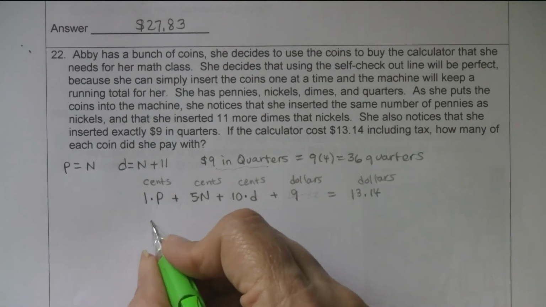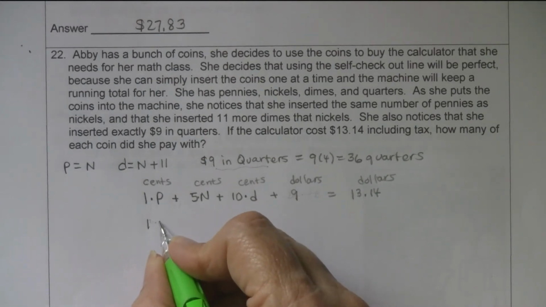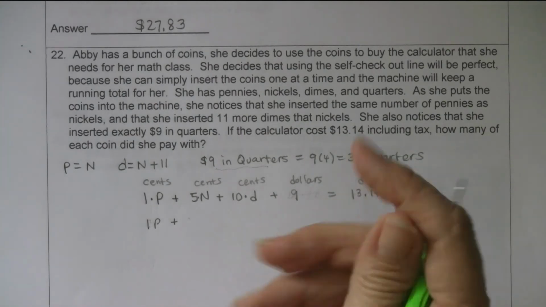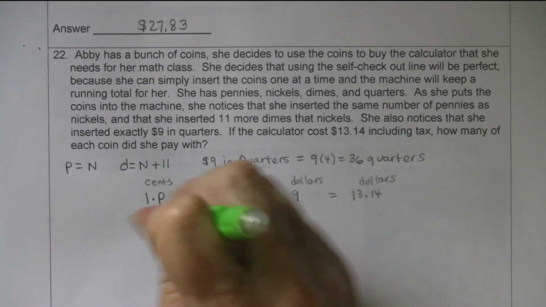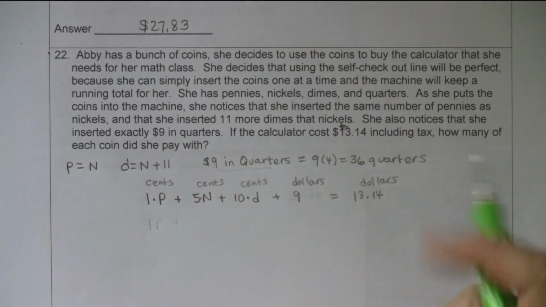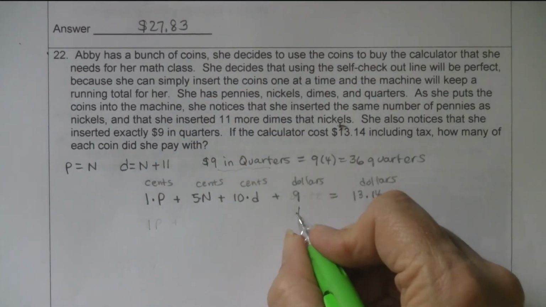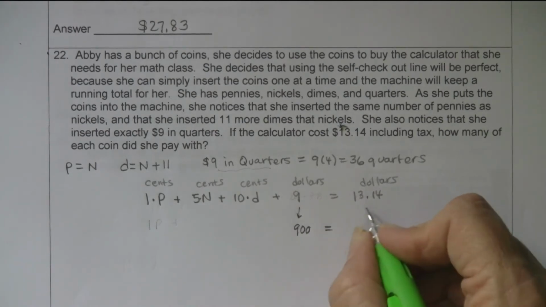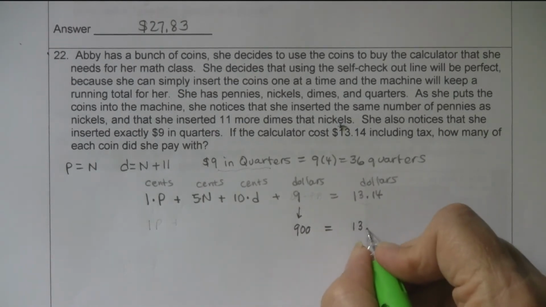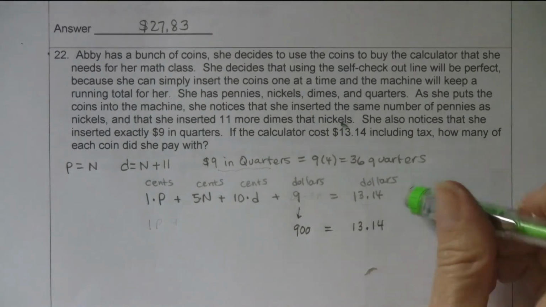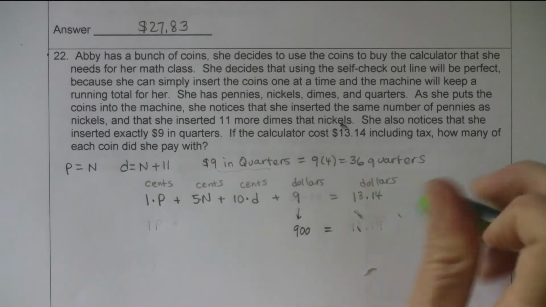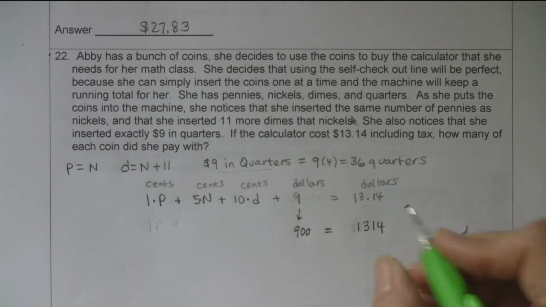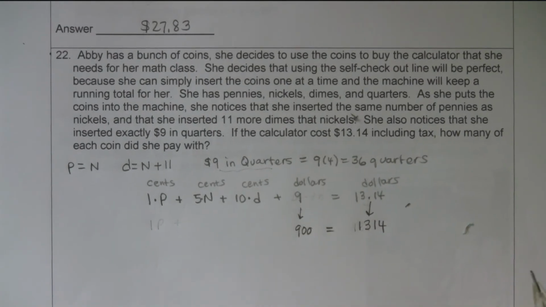So this is 1 penny plus, I don't want to write all of this because I have some converting to do. I'm going to do all at one time. So this is going to be 900 cents. And this is going to be 1314 cents. Whoops. I was getting rid of my decimal point, and then I didn't get rid of my decimal point. Okay, so this converted now everything into cents.